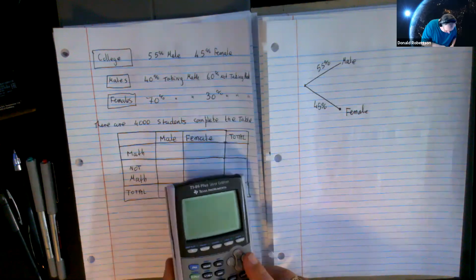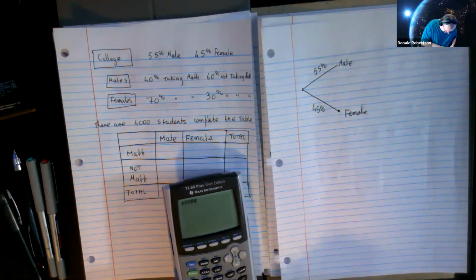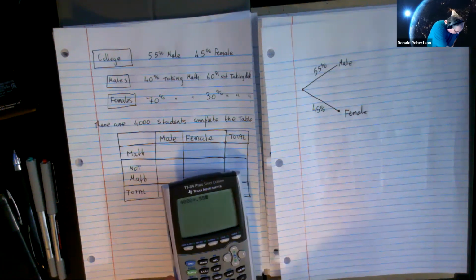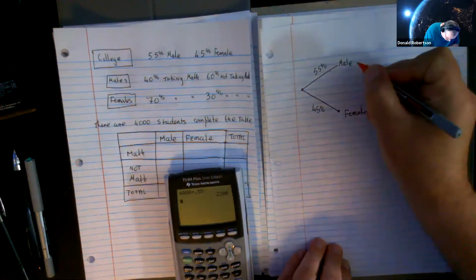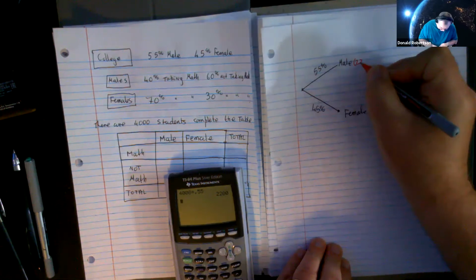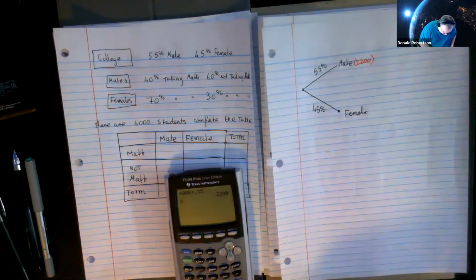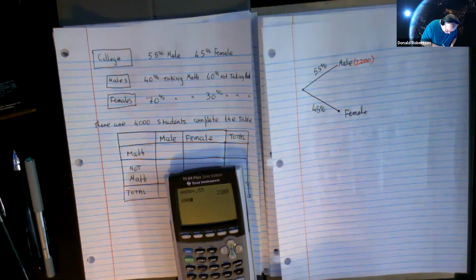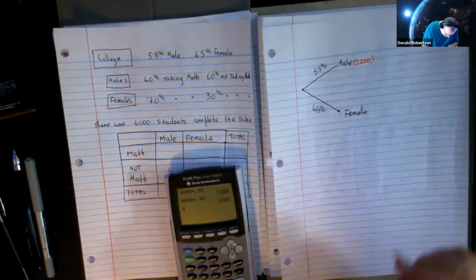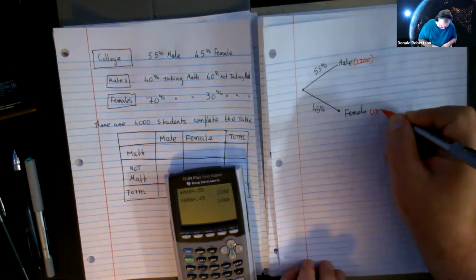So I'm just doing 4,000 times 0.55 and I get 2,200. So there are 2,200 males. And if I do the same thing with the females, there are 4,000 at the college and 45% of them are females, so that is 1,800.